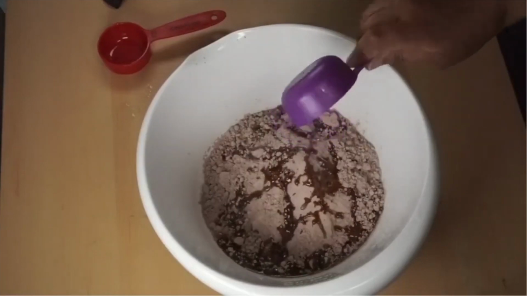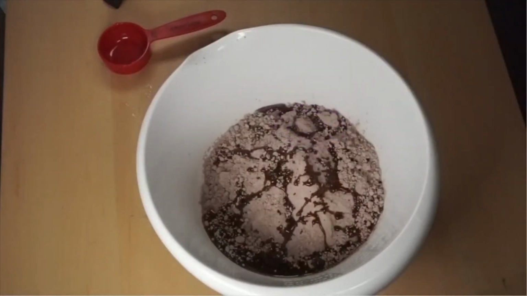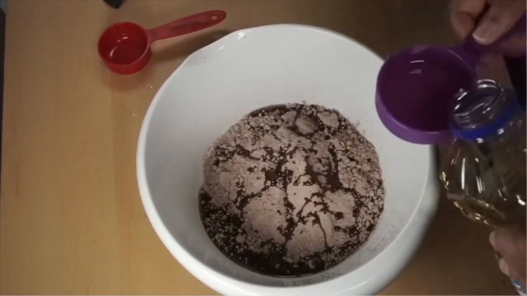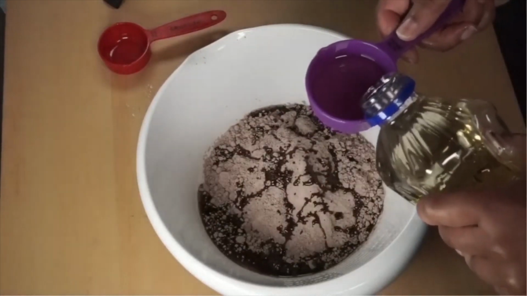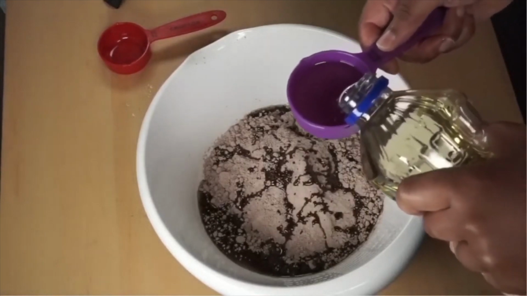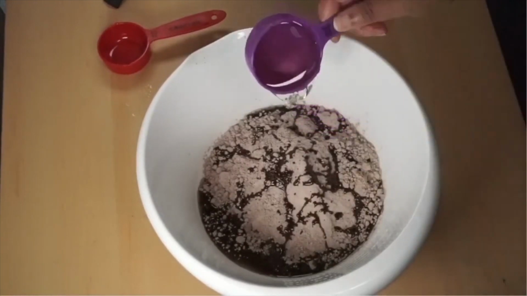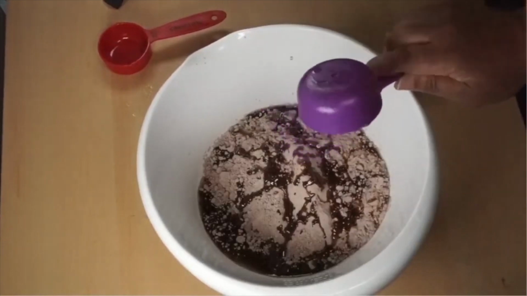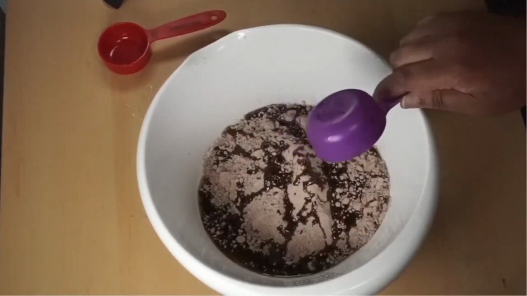Step 2 is to empty 2/3 cup of vegetable oil into the brownie mix. In this case, the vegetable oil is matter while it's in the liquid state.